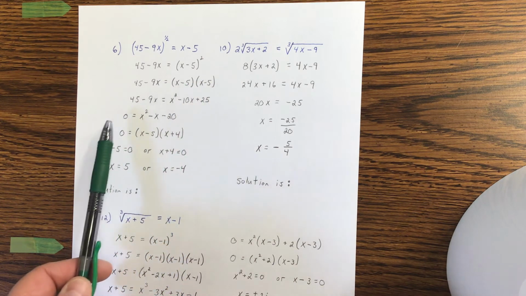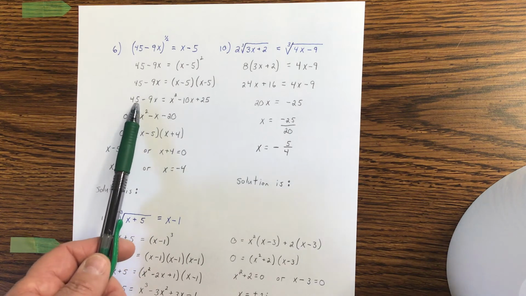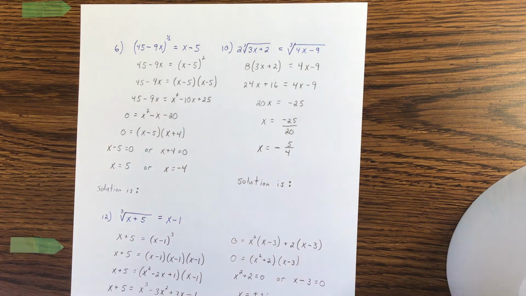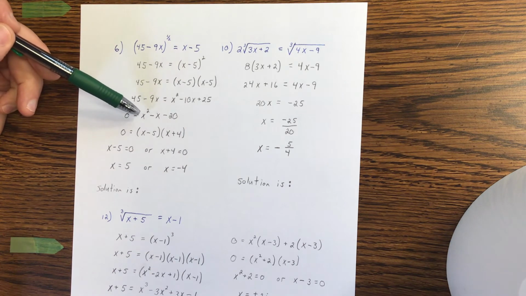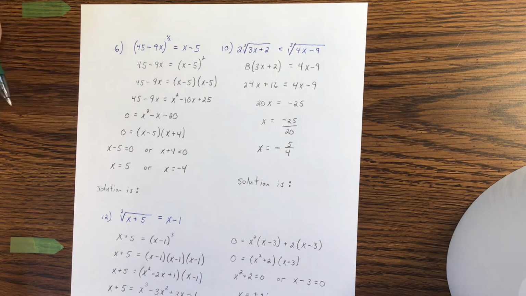Then we set it up as a quadratic equation by subtracting 45 from both sides and adding 9x to both sides. Now we're given 0 equals x squared minus x minus 20. Now you can work this out either by factoring or by the quadratic formula, but this one works very nicely with factoring.